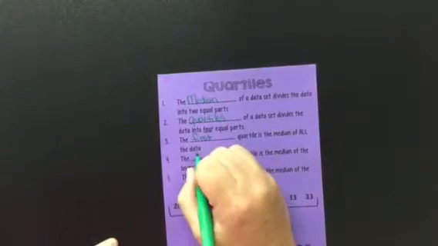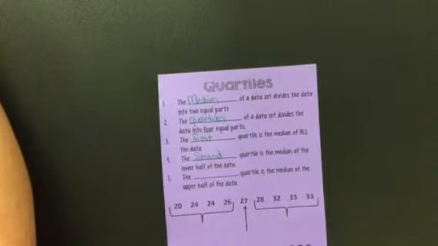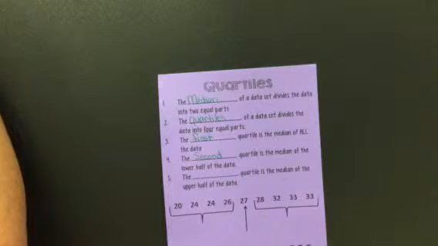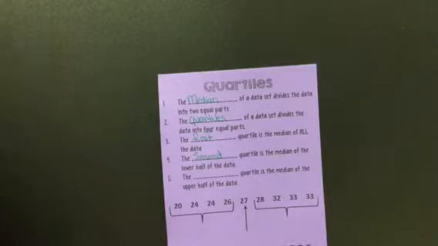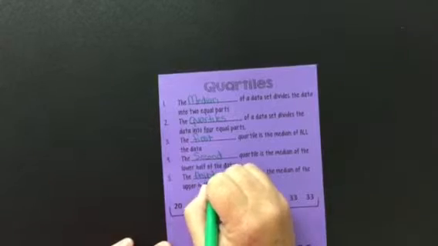The second quartile is the median of the lower half. We'll talk about this in just a minute. The third quartile is the median of the upper half of the data. And we're going to explain all this in just a second, so don't go, okay, still not sure what we're doing here.